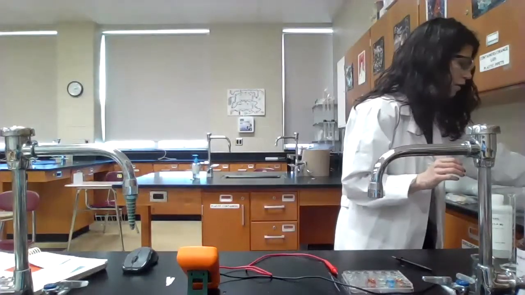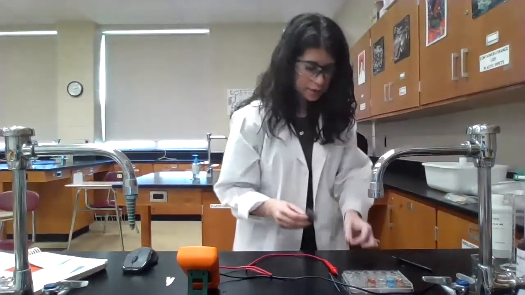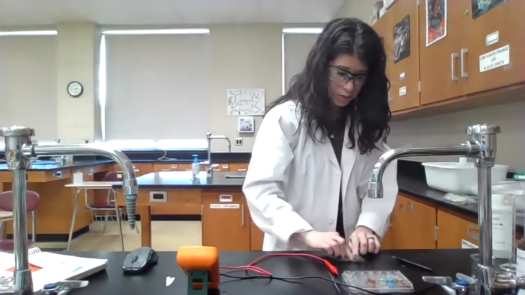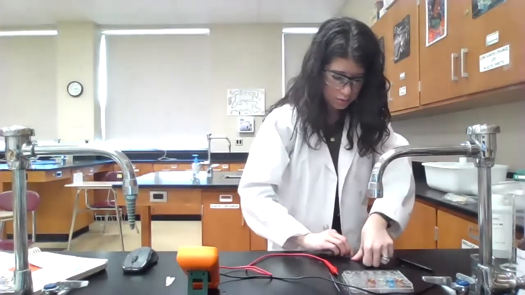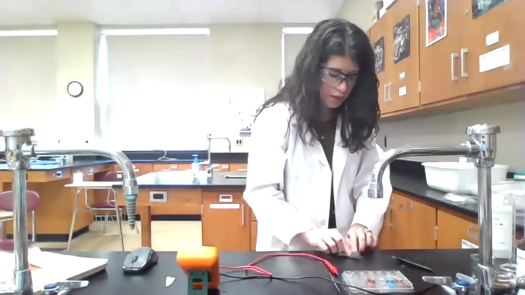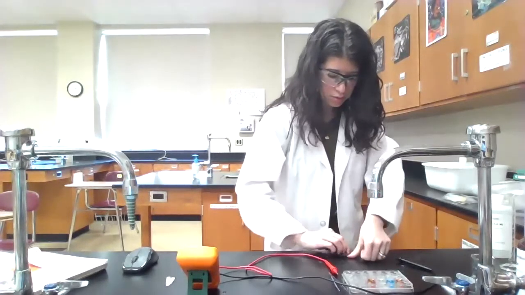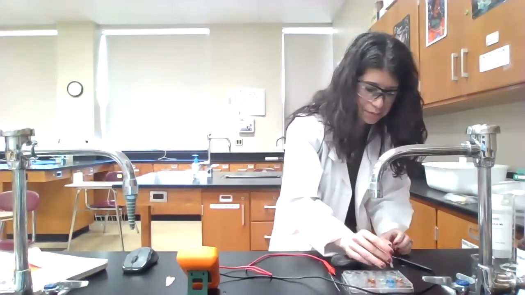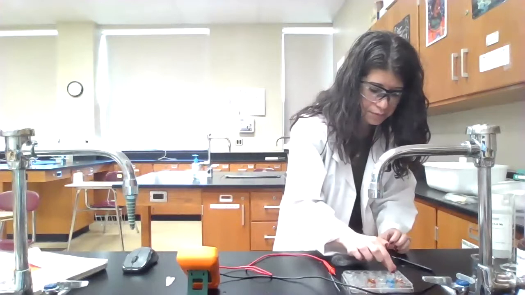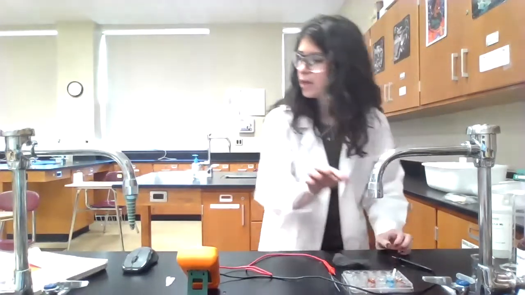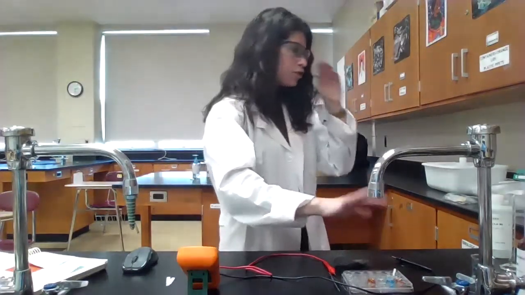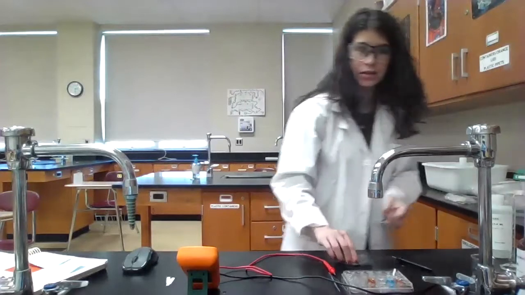And I'm going to add a piece of silver into that well. Again, just cleaning off the oxidation. Then we still have our standard zinc cell that has not changed.